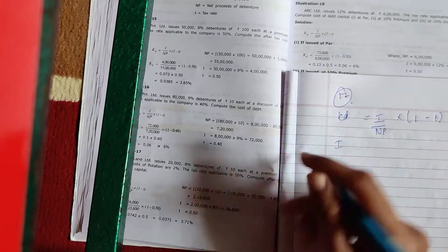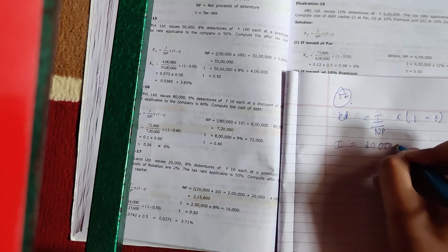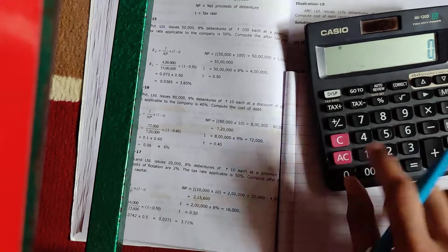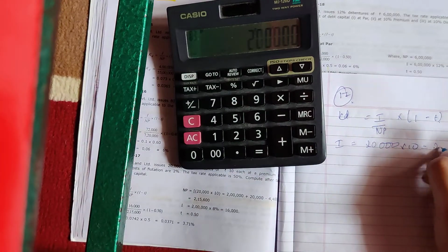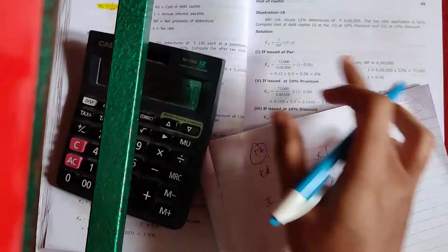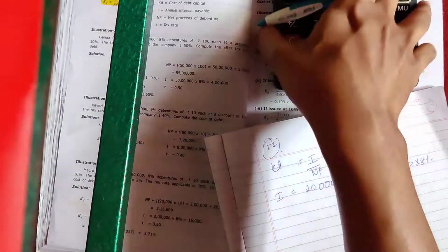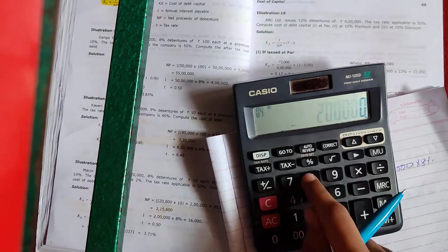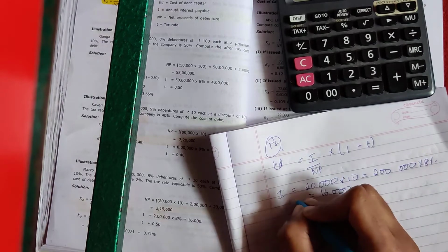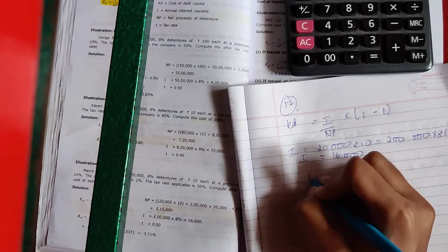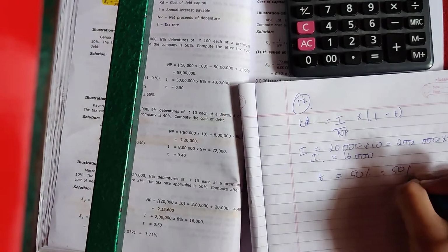Your I is nothing but 20,000 debentures at 10 each, right? 20,000 into 10 is 2 lakhs. Now what is the percentage of debenture? It is 8%. 2 lakh into 8% is 16,000. So interest is 16,000. Next is your tax rate. It says 50%, that is 50 divided by 100.